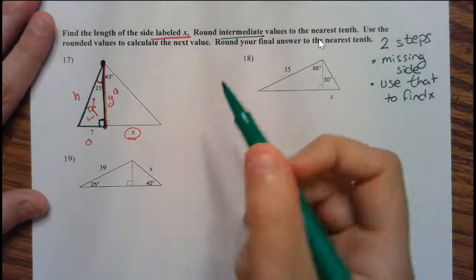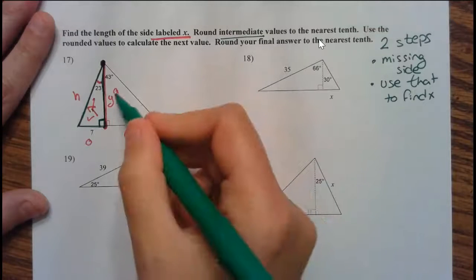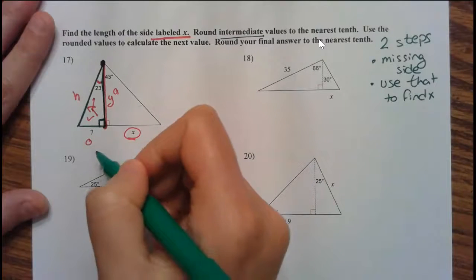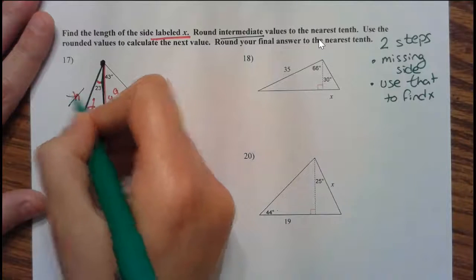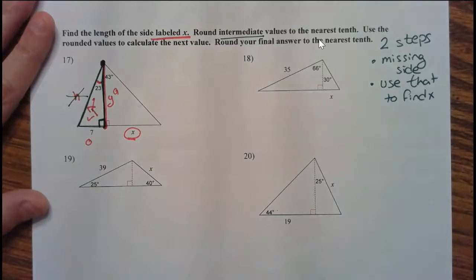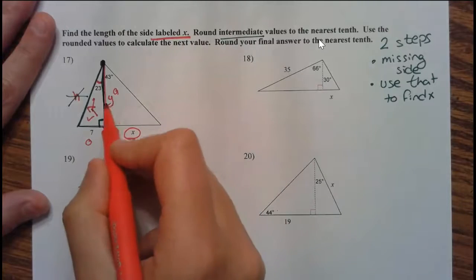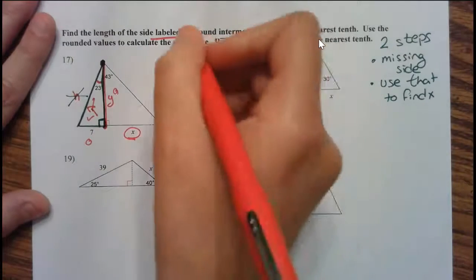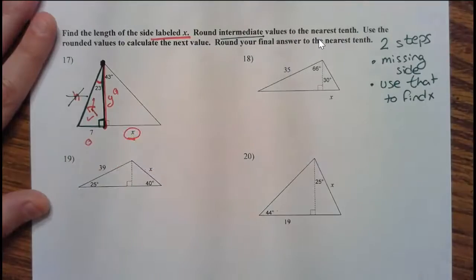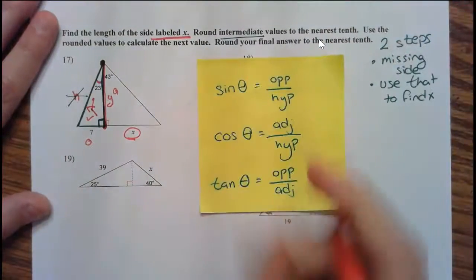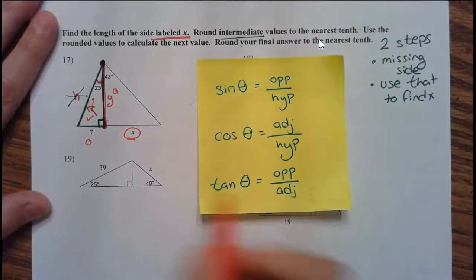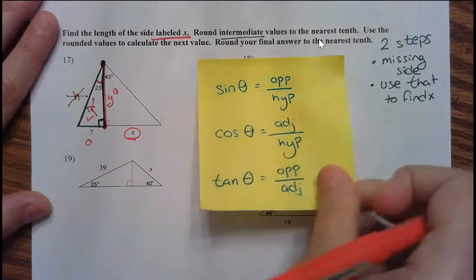I'm going to go through and mark out the side that doesn't have anything. A is what we labeled as y. O is 7. H is the one I do not need. So I'm going to go ahead and say this is tangent. Okay. Tangent is opposite and adjacent. Those are the 2 that I had left.